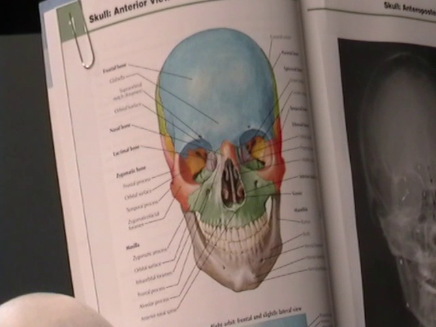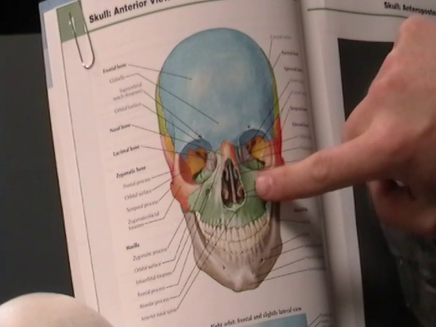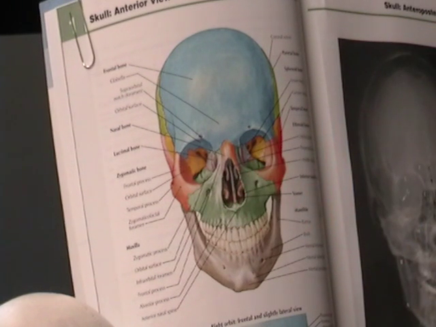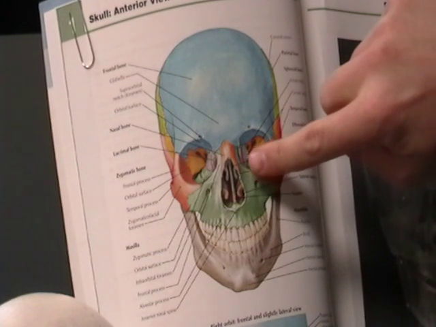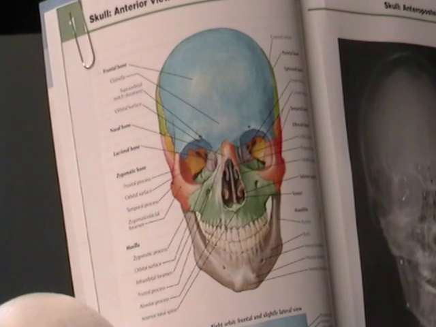All right. And then, if you look down into the nose itself, you can see that there are these little kind of curved-looking bones. Those are called the inferior nasal concha. Okay, the inferior nasal concha. And then up here you can see there are some bones that are similarly shaped that are part of the ethmoid called the superior nasal concha.